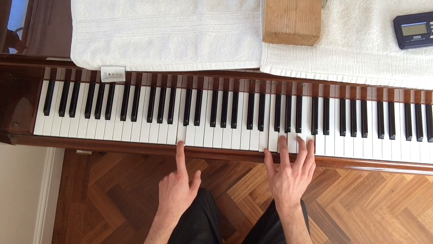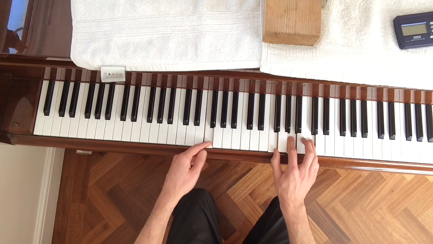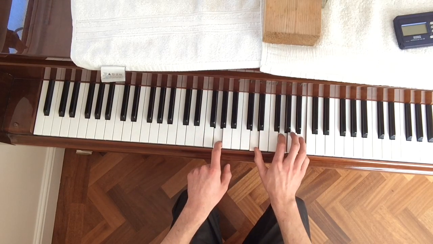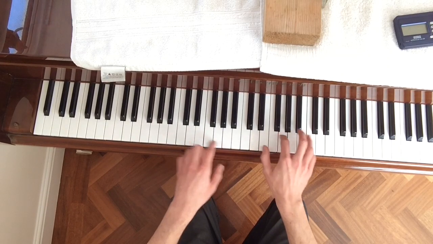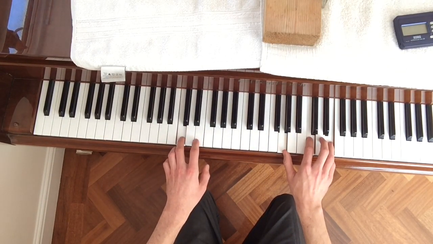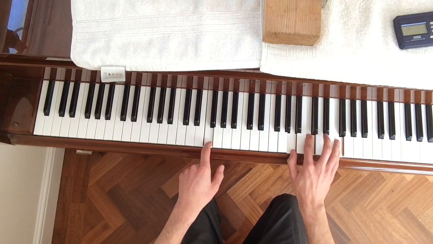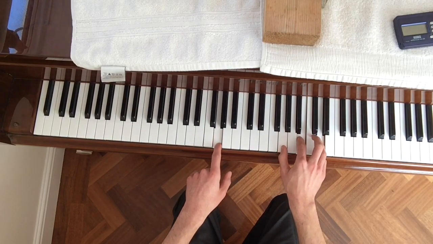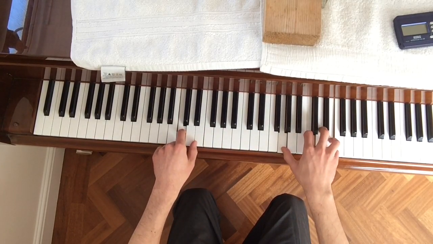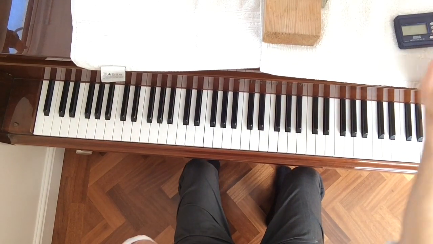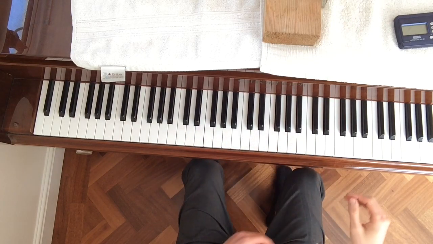Now let's start up here. Common tone is here in the soprano, the other notes move, bass goes up, right hand goes down, and lastly, common tone is in the alto, bass goes up, right hand goes down. So in this memorization assignment we practice that 4-chord pattern of 1, 4, 5, 1 from the 3 starting positions.